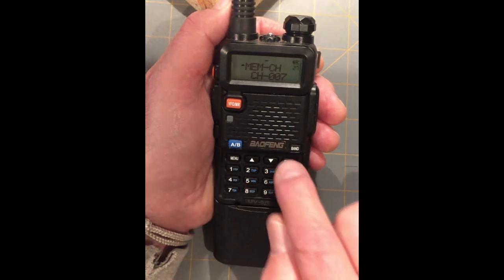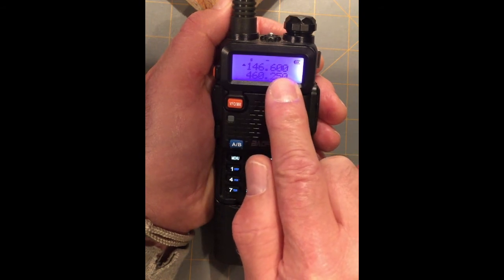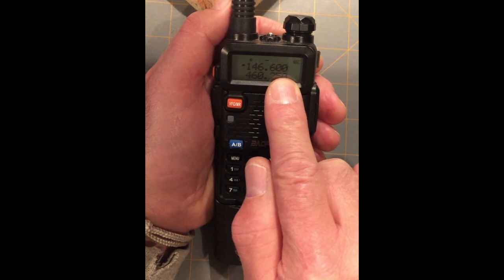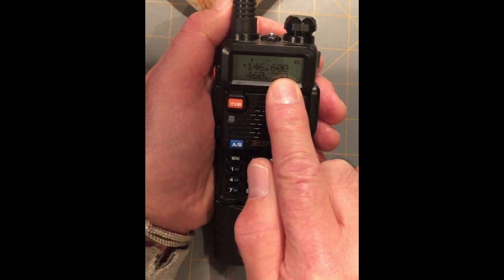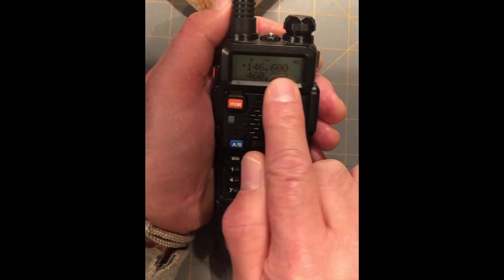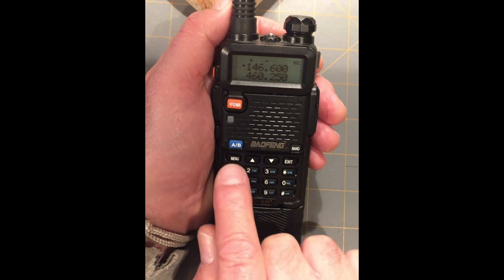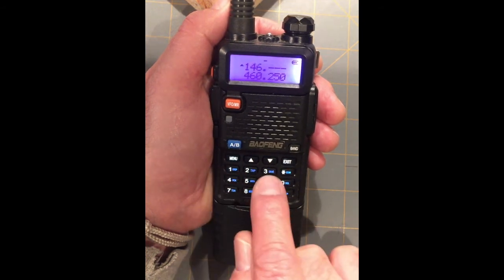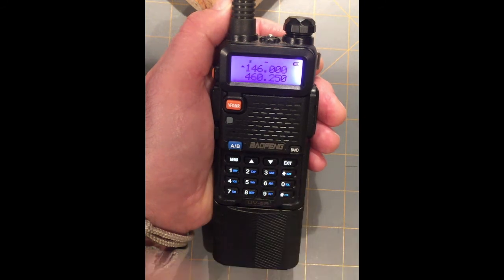Now, exit, still in frequency mode on that upper line. Let's enter our transmit frequency. We've already calculated it. We know that it is 0.6 megahertz less than this receiving frequency. So let's enter our new transmit frequency. 146.000.